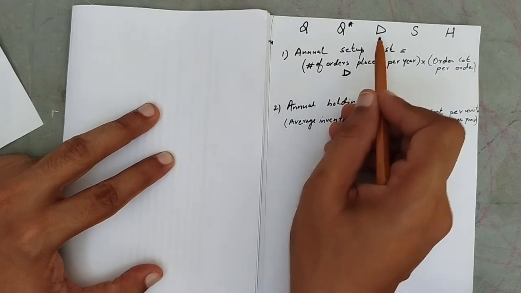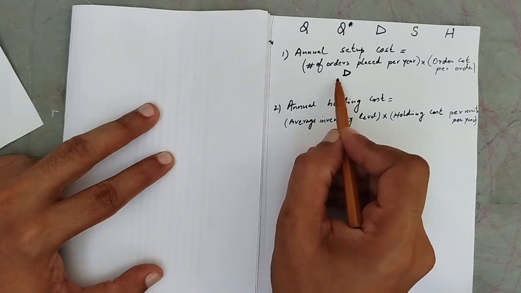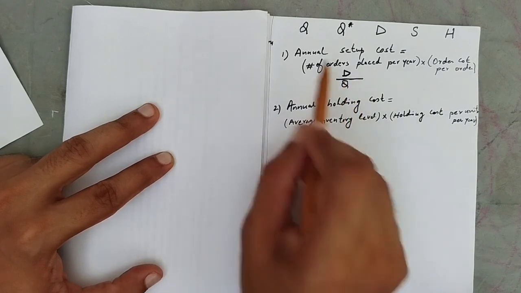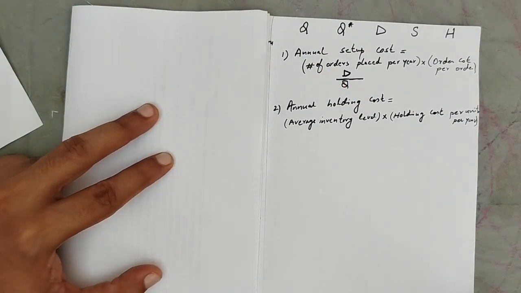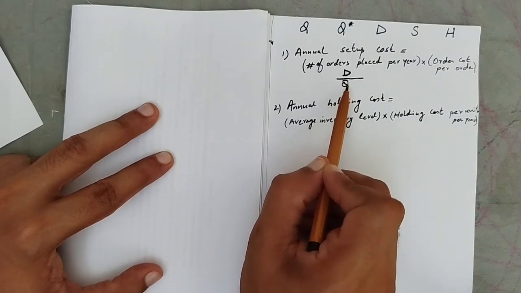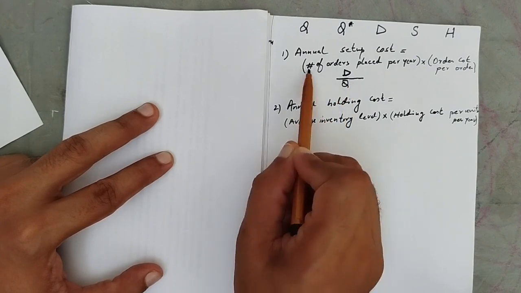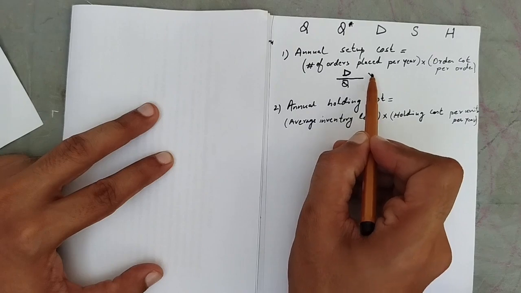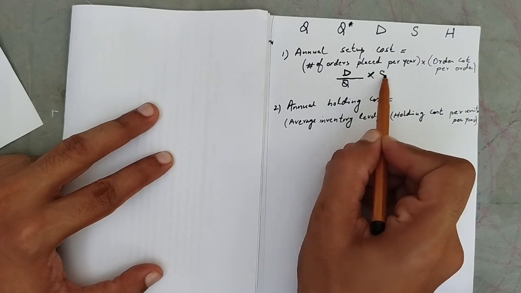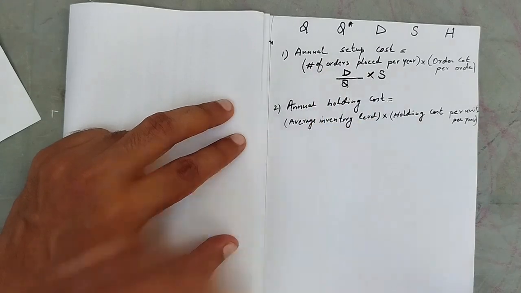Okay, over here you see the number of orders placed per year can be found from the annual demand, that is D, divided by the number of units in each order, which is represented by Q. So when you divide the total annual demand by the quantity of each order, what would you get? The number of orders. Then we multiply by the ordering cost per order, that would be S only.